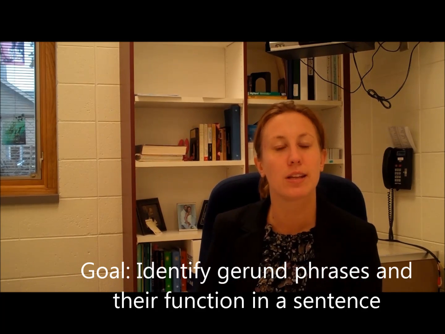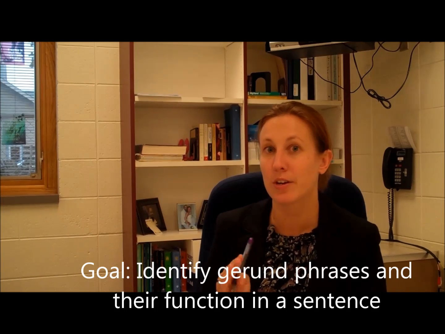So remember the first lesson that we did in this unit where you had to identify your direct and indirect objects or predicate adjectives and predicate nominatives? This is where that work becomes important.